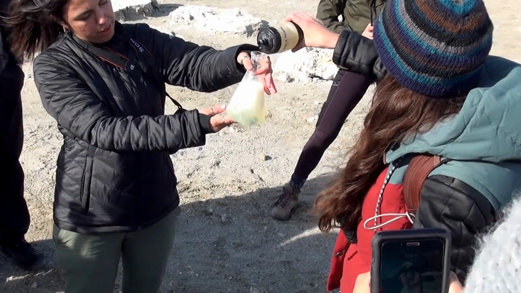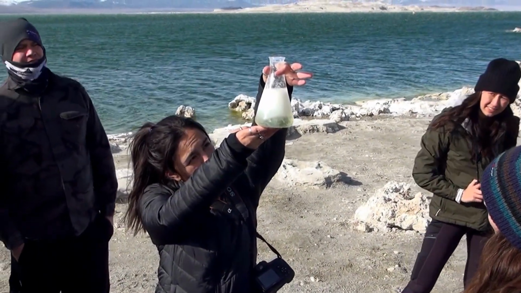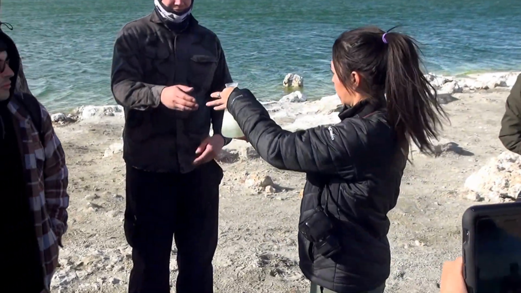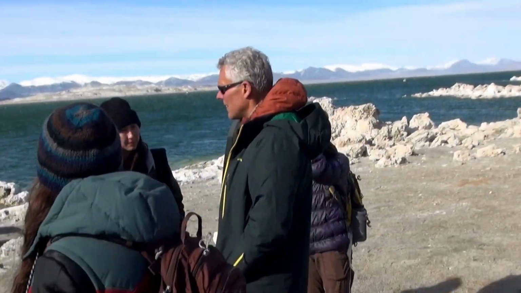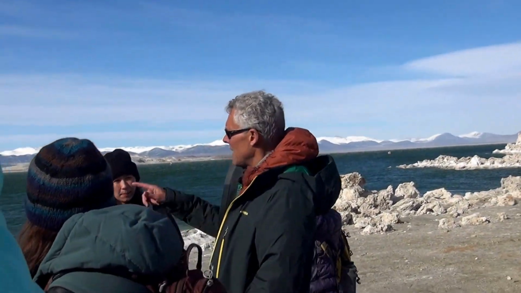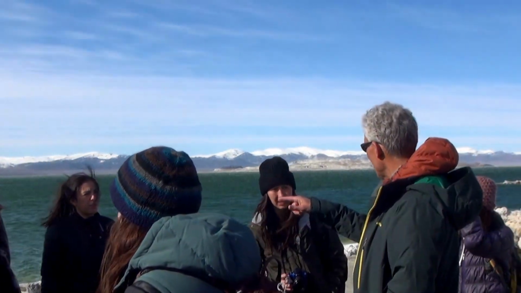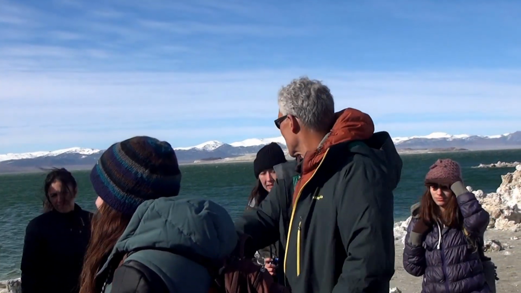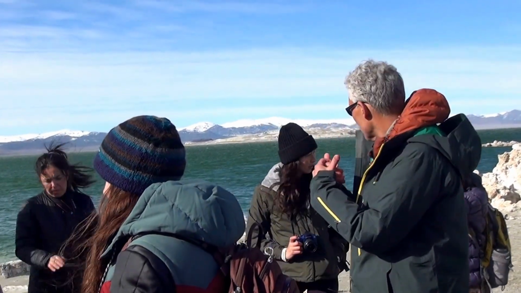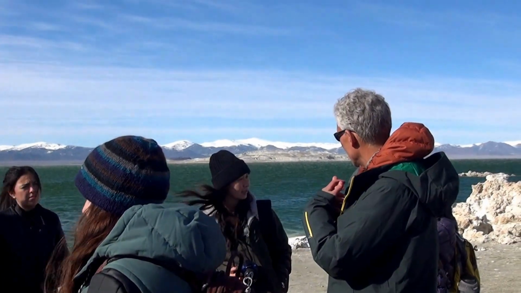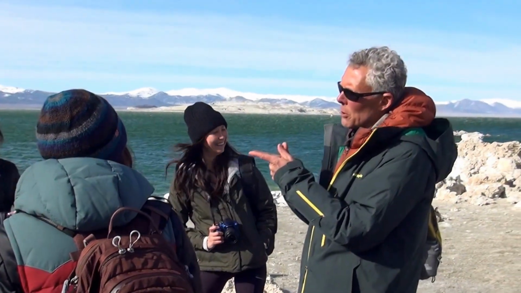Hold that up so the sun hits it and you can see the little chunks. If you guys want to pass it around. Wow. So it's the carbonate ions, the bicarbonate ions, and then the calcium ions in the spring water, and they are insoluble. So those two react immediately. And you can make an equivalent of Mono Lake water.